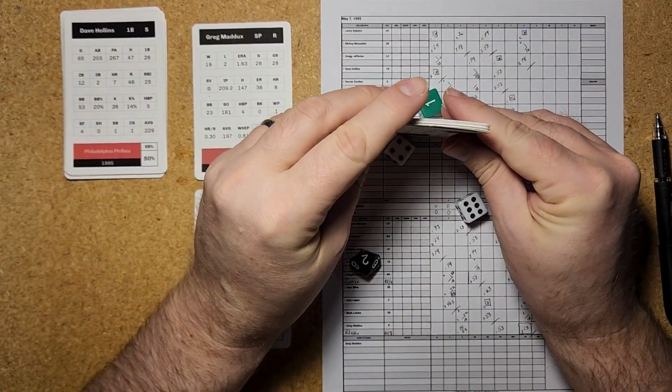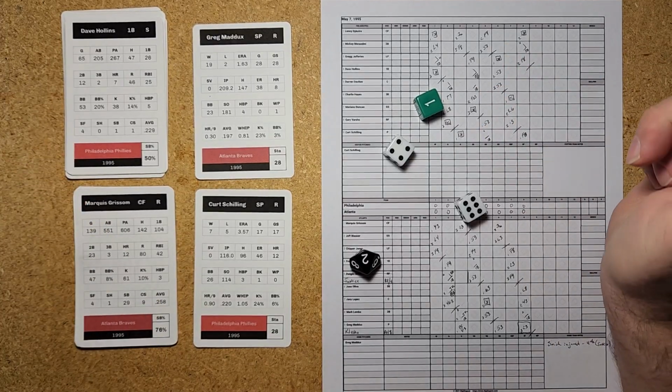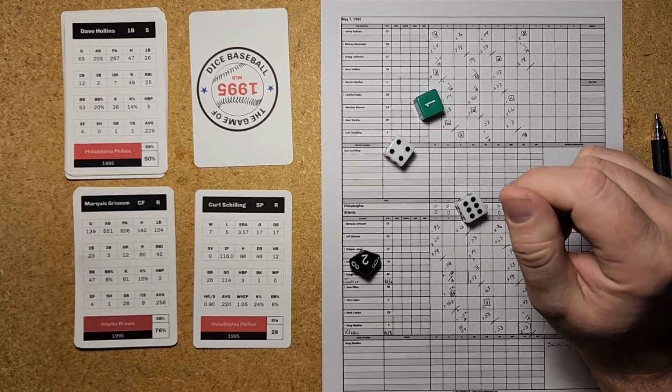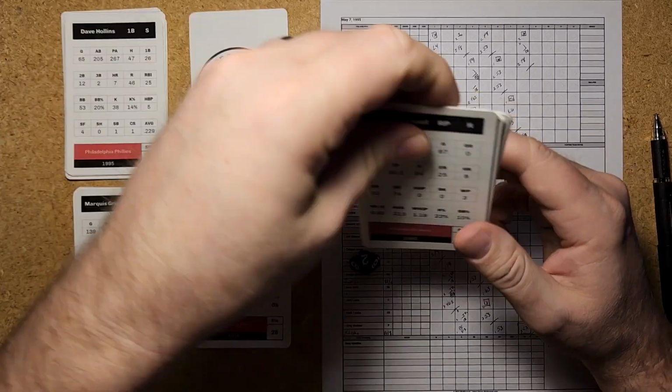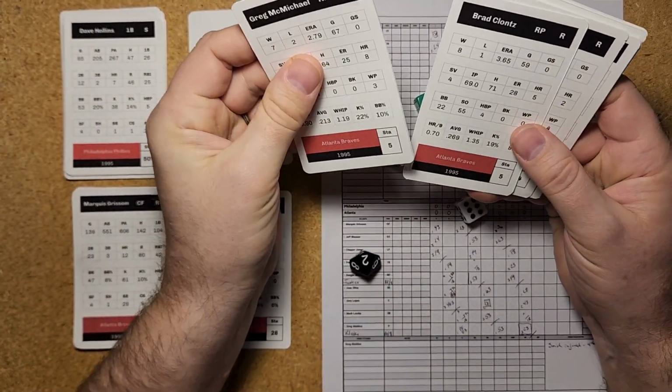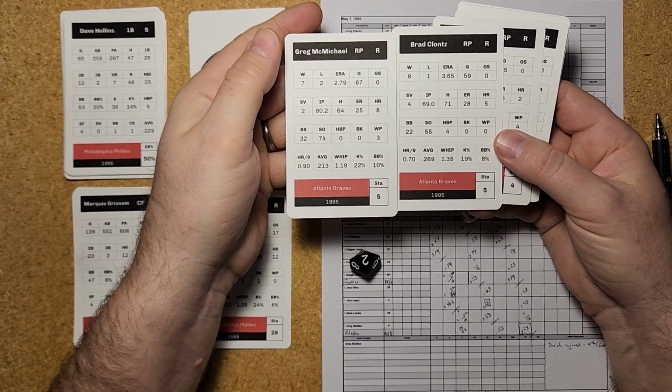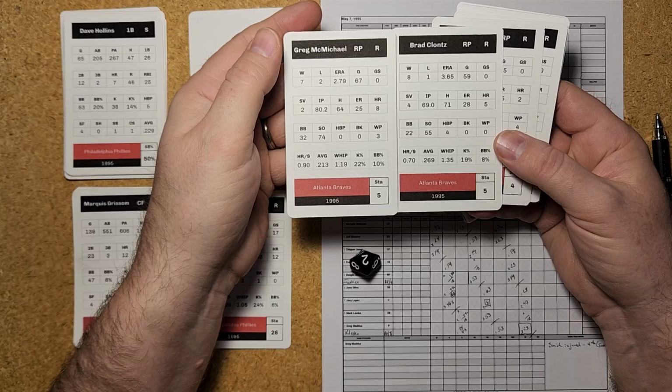All right, so we head to the top of the 9th inning. It is the Braves 0, and it is the Phillies 0. We're really deciding between these two here.